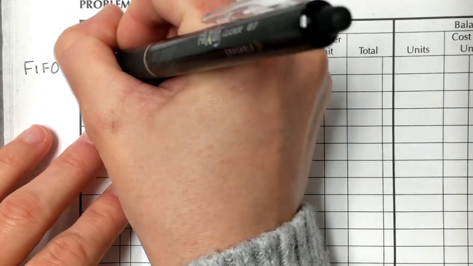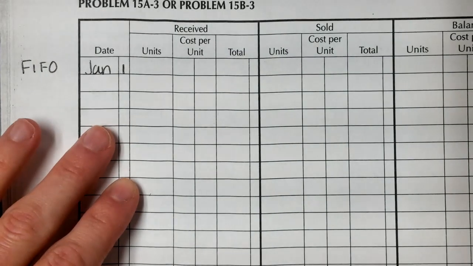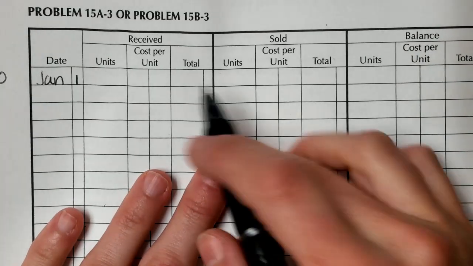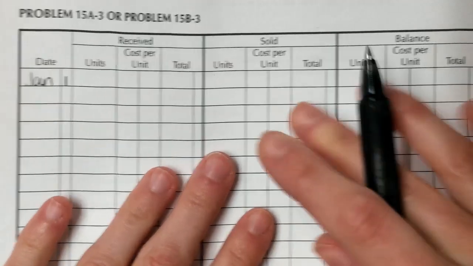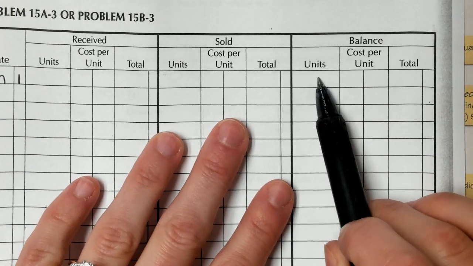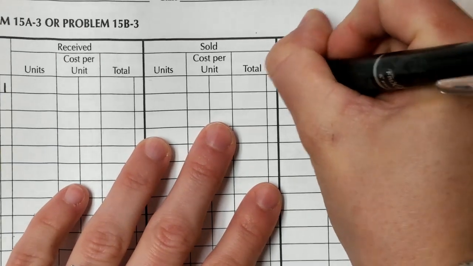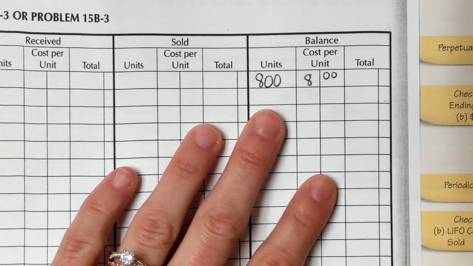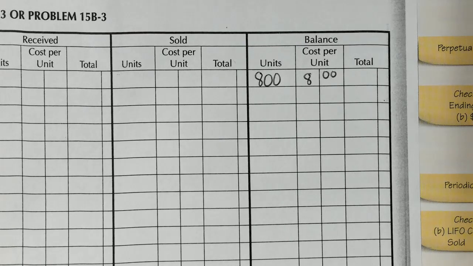Start with your date of January 1. And we aren't receiving or selling our beginning inventory. We're saying that we're starting with it. It's carrying over from the previous year. So we're just going to start our balance there. We're starting our balance at 800 units, $8 per unit. And so if you have a phone on you, or you can pull up your calculator, we are going to have to do a little bit of math. So we're going to do $8 times 800 units.